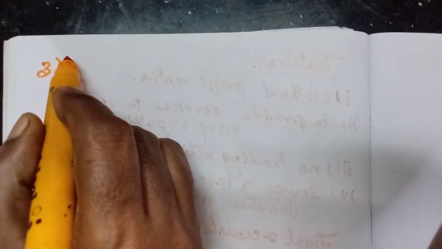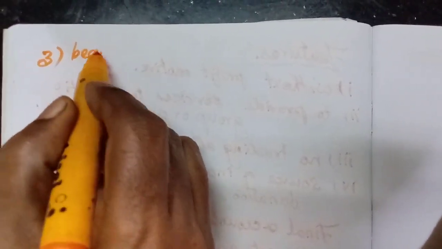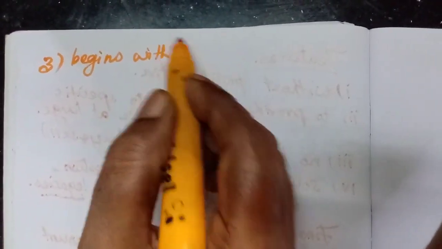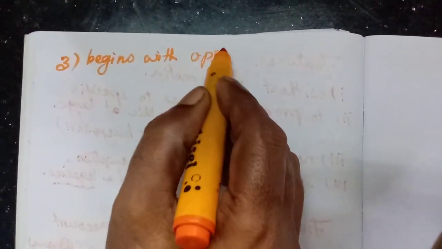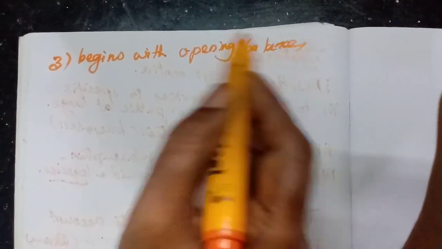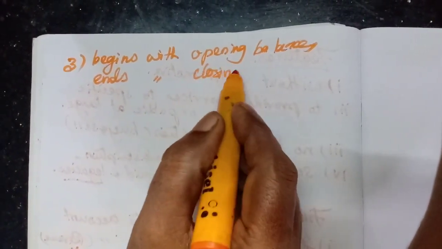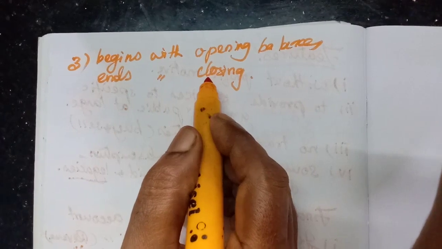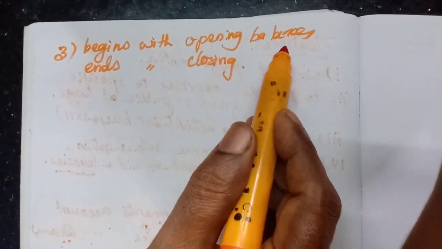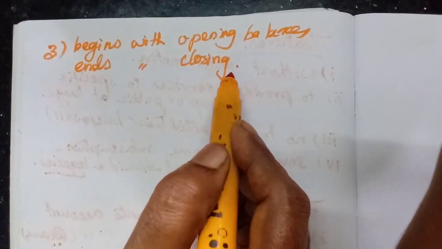This account, receipts and payments account, begins with opening cash and bank balances and ends with closing balances. Understand? It starts with opening balances of cash and bank and ends with closing balances of cash and bank.